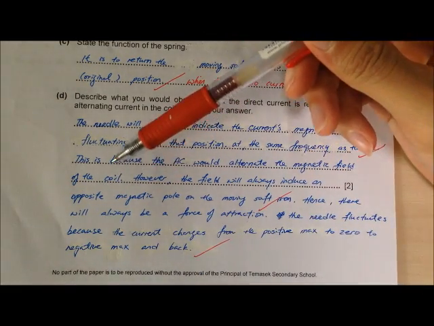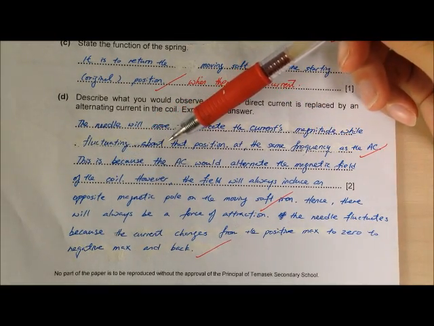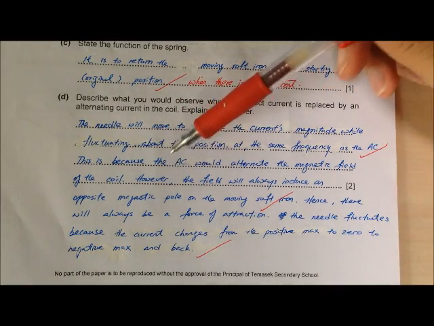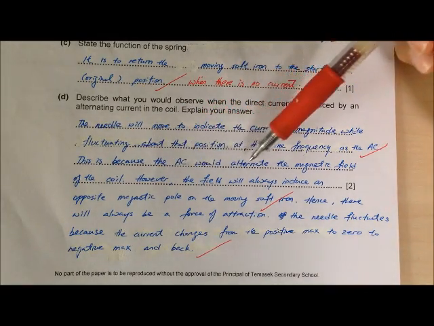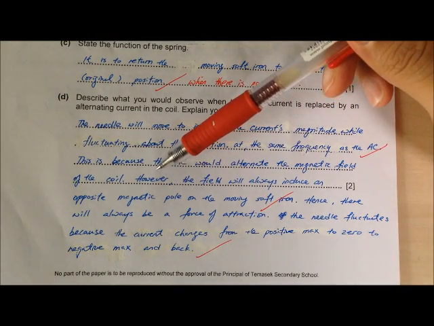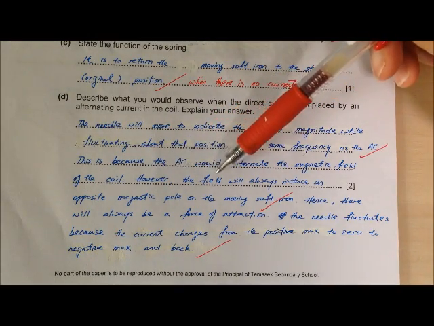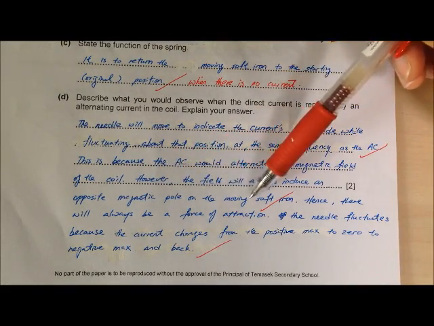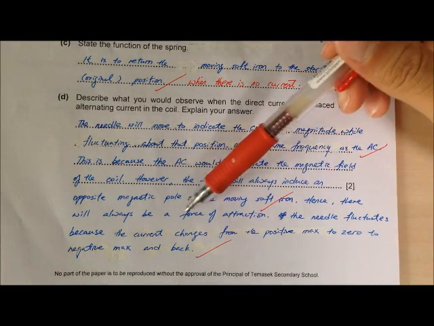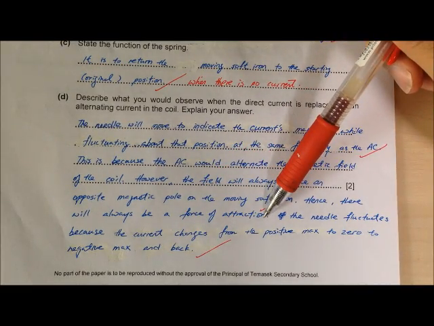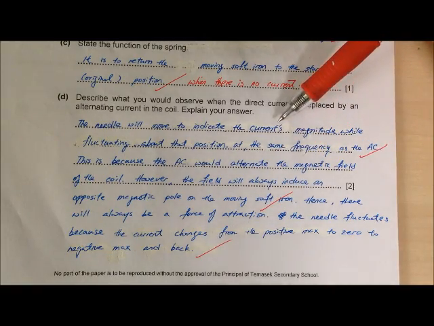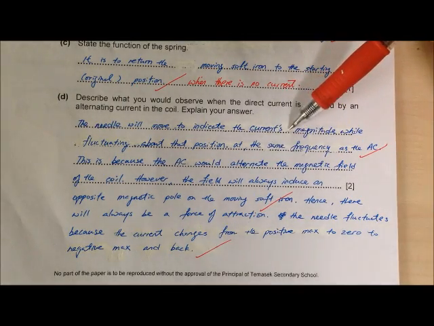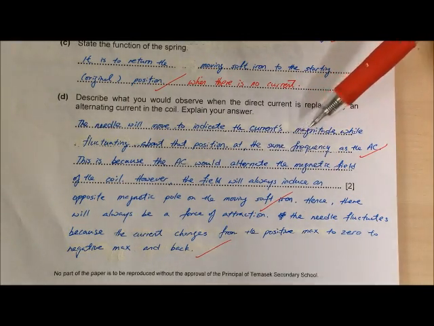Then after that, explain to the examiner how you came to this prediction. Start off by saying AC would alternate the magnetic field of the coil. However, this magnetic field will always induce an opposite magnetic pole on the moving soft iron, and as a result, there will always be a force of attraction. This explains to the marker that because there's always a force of attraction, the needle will go to indicate the current's magnitude.